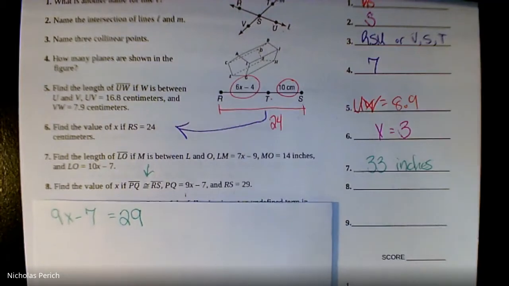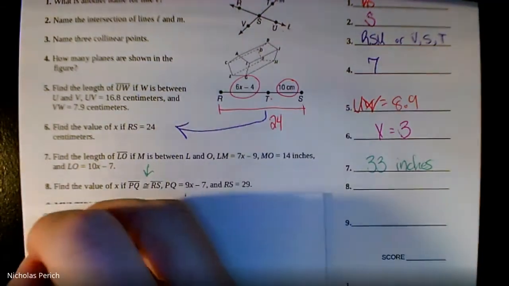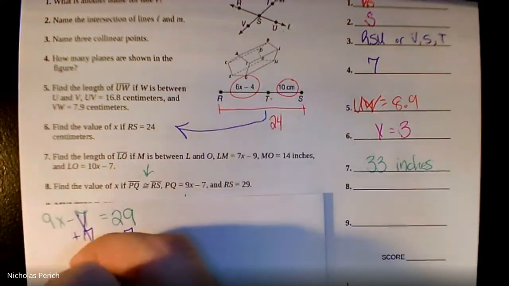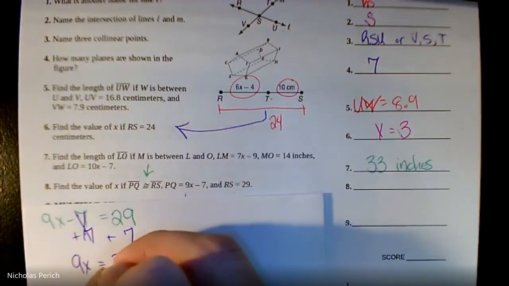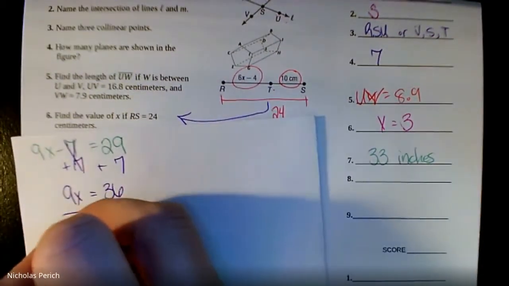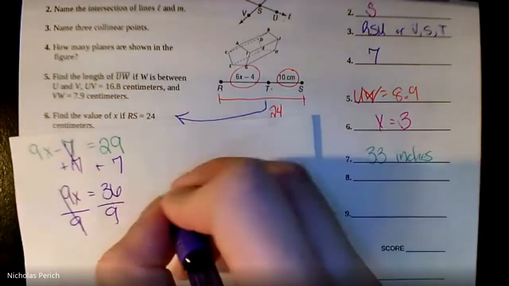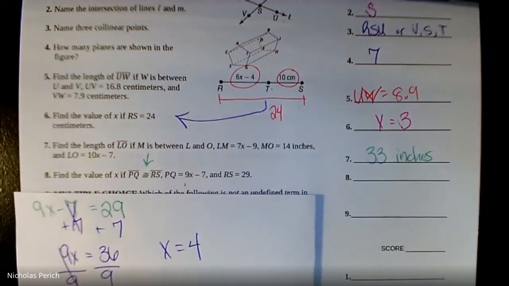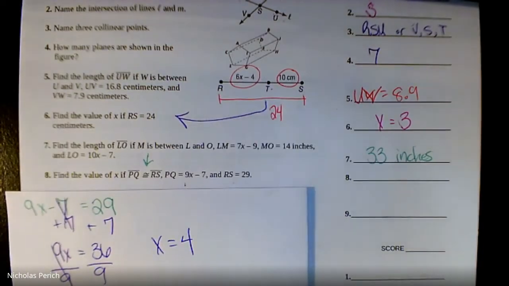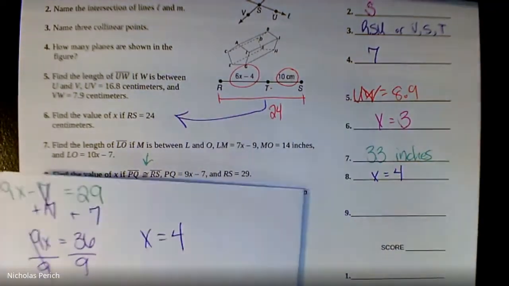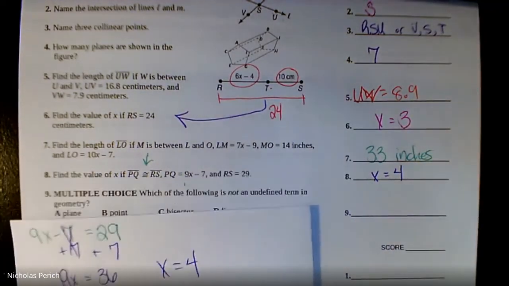I think Santi's right. Let's find out if Santi's right. Santi said 4. So if I add 7, 9x is going to equal 36. And if I divide by 9, that's all I had to do here, was find x. And I did. Seems almost too easy compared to the last couple problems.